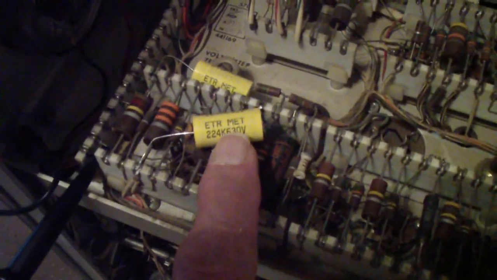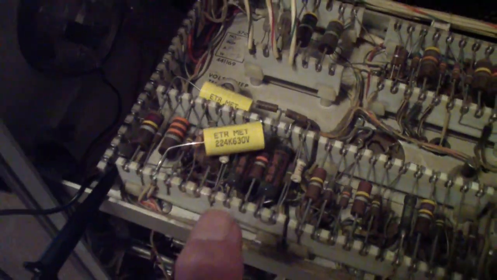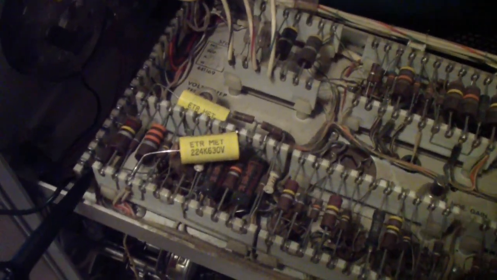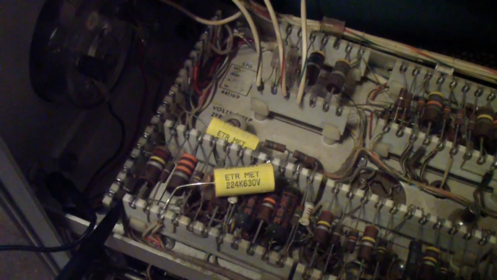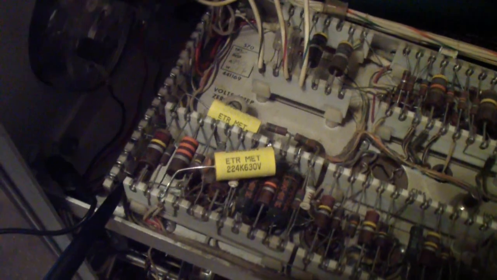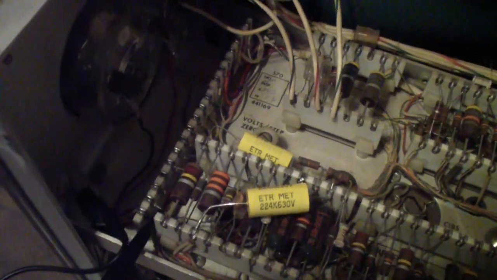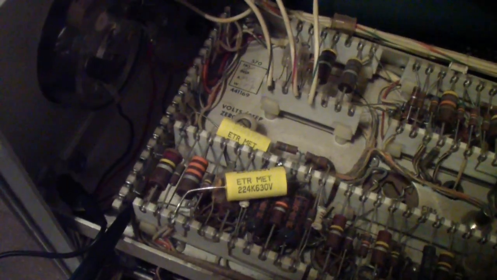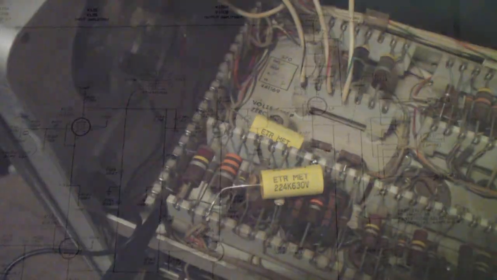You notice these capacitors here, that is this yellow one here and the one over there, that I added to suppress oscillation in the step amplifier. Let me show you the schematic of that so you'll understand why I wound up having to do that and my theory about why that fixed the problem.